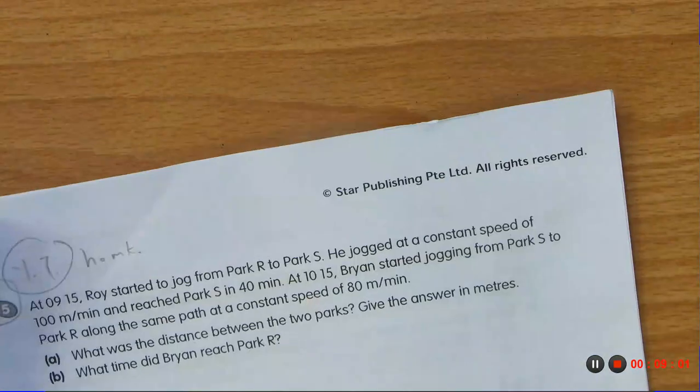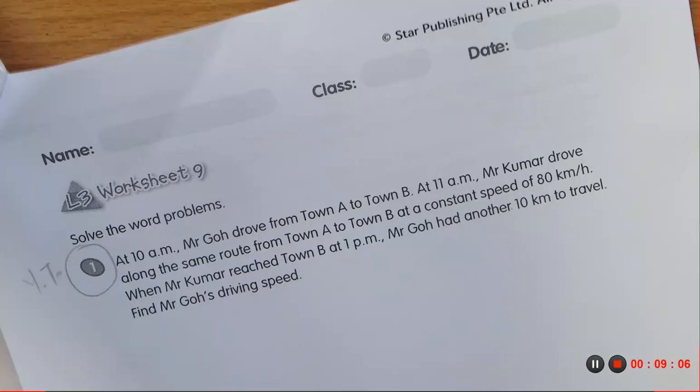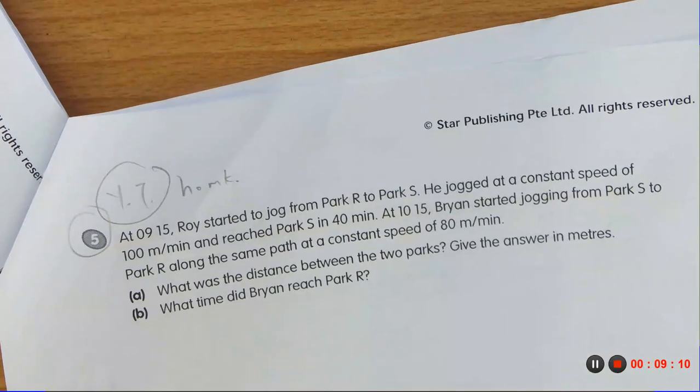Okay, let's put it aside. Yesterday we had the second set of level 2 speed problems, right? I haven't uploaded this yet, sorry. I got very busy yesterday.